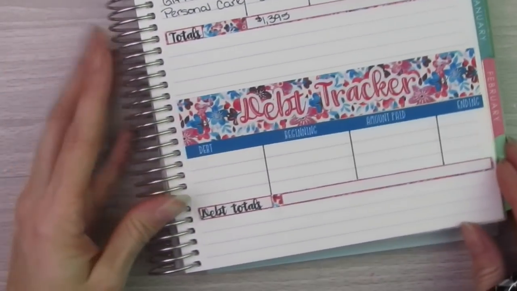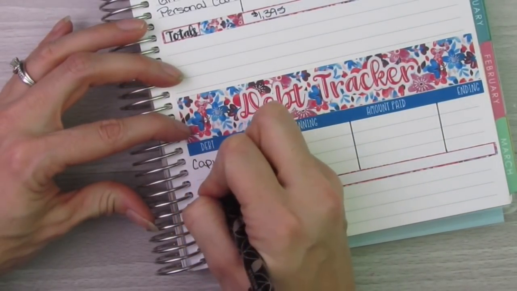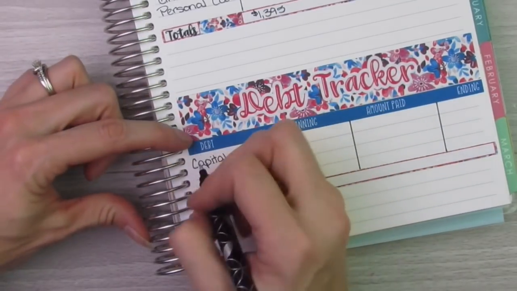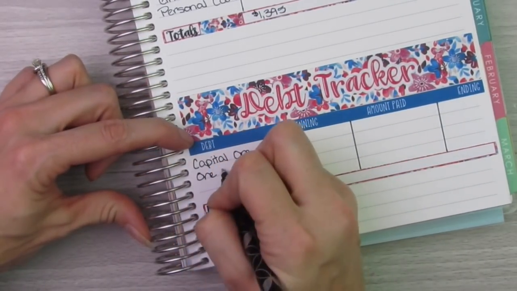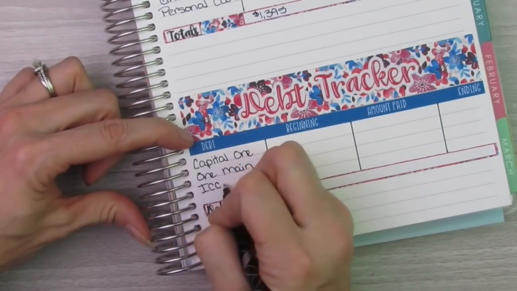Alright, so the first debt that I have is Capital One. It is a credit card. And then we have One Main, which is a personal loan. And the last one is my car loan.